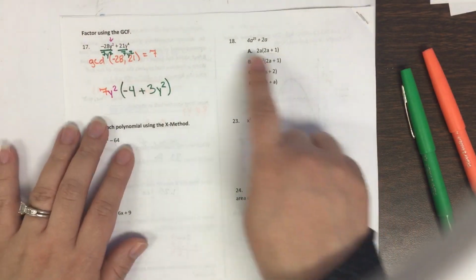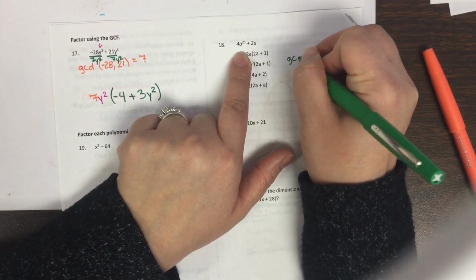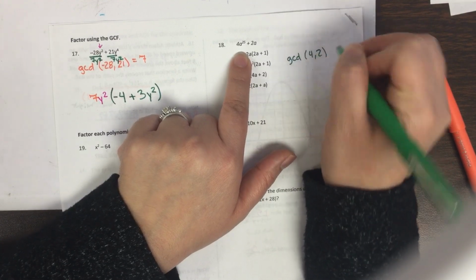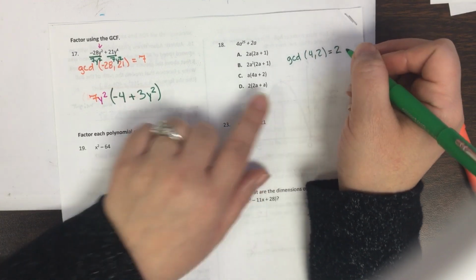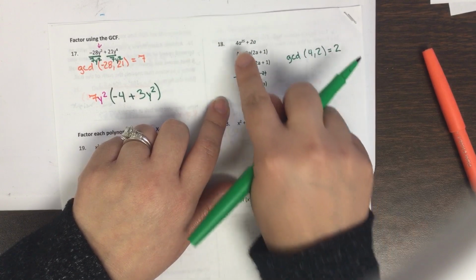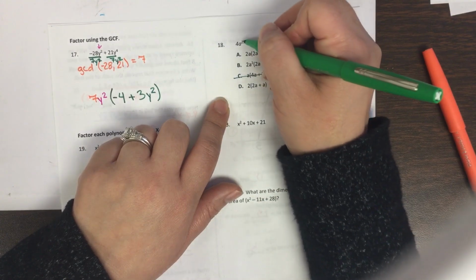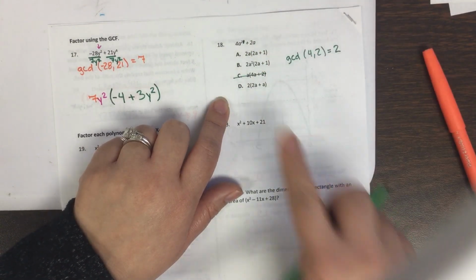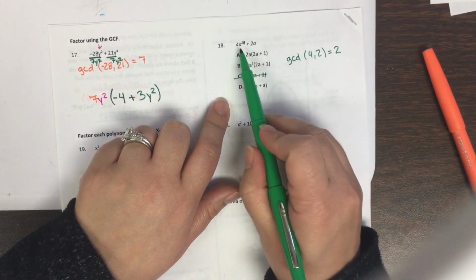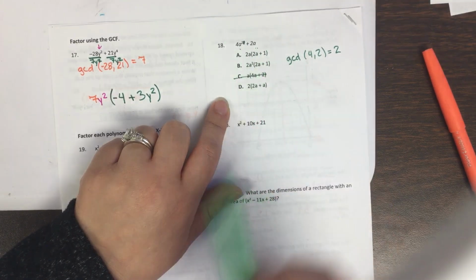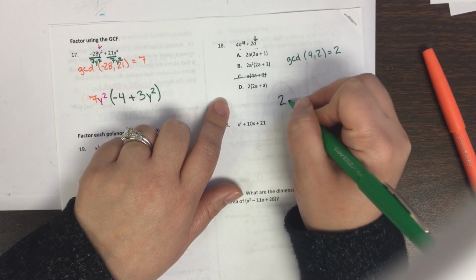Okay, over here, what is the GCF? Same thing. You would find the GCD, which is the same as the GCF, of that 4 and 2, type it into the calculator, and we get 2. So I know I have a 2 that comes out. I will tell you there's a minor typo here. The 5 should not be there. So it should be 4a squared plus 2a. And then they have the same variable a, so I'm going to pick the one with a smaller power. So my GCD is 2a.